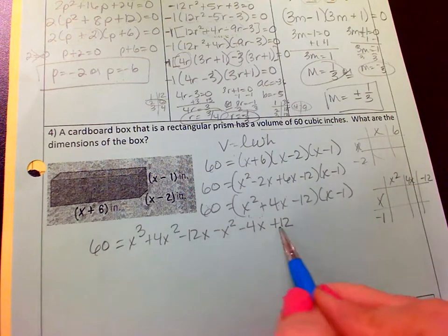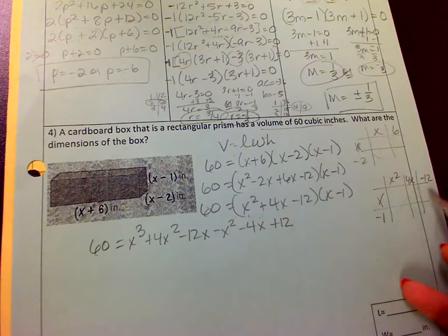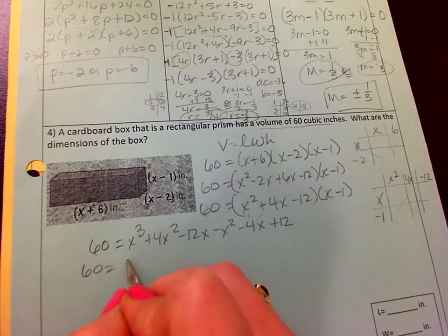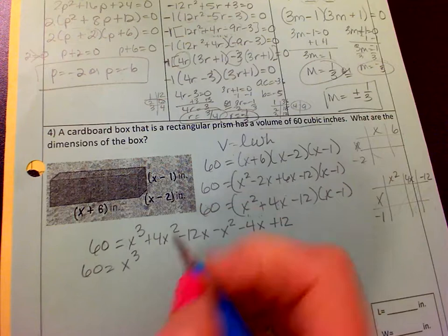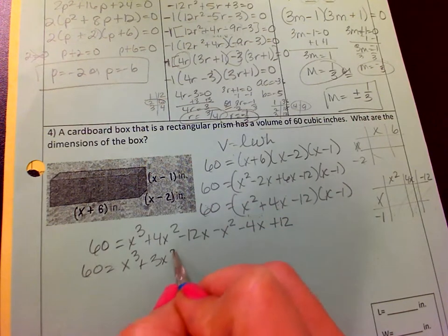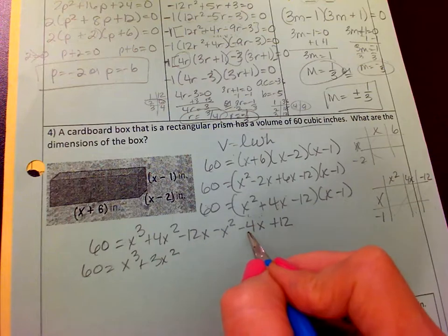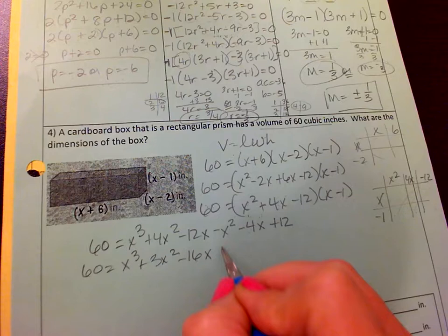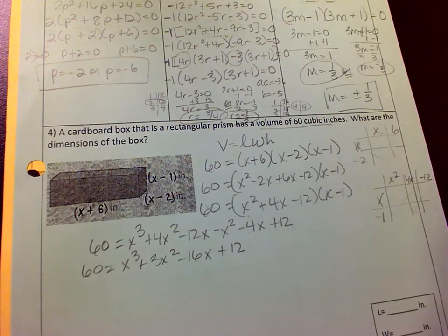I'm going to combine like terms. You're going to combine like terms when you do diagonals. Okay, when you do it diagonally, they should have the same term if you do the table. So now I'm going to combine like terms. I'm going to keep my leading, or my highest exponent, first. 4x squared minus x squared is a positive 3x squared. Negative 12x minus 4x is a negative 16x. And then I have positive 12. Just make sure I did that right.